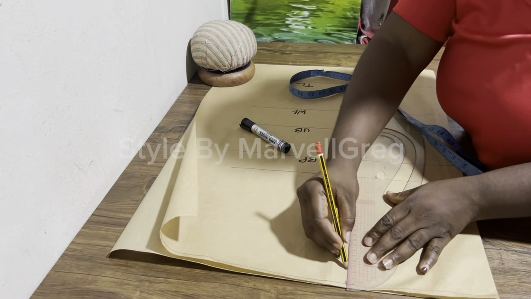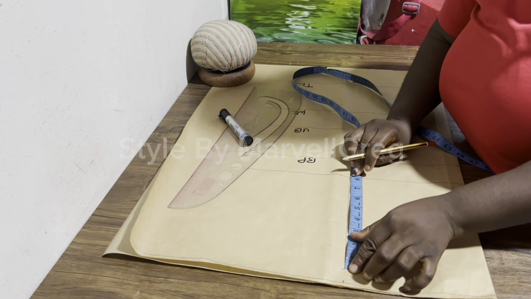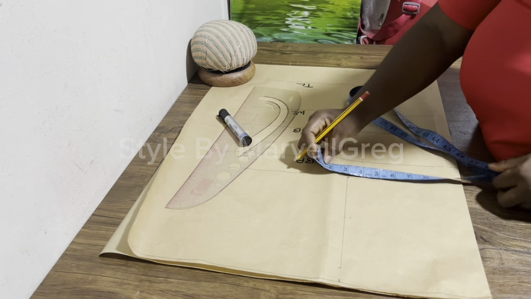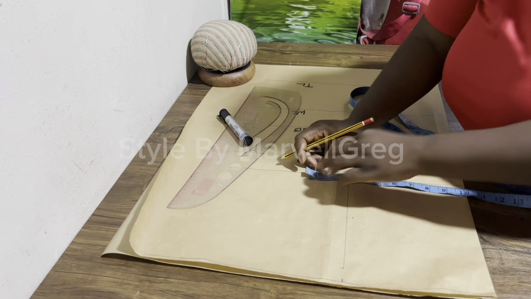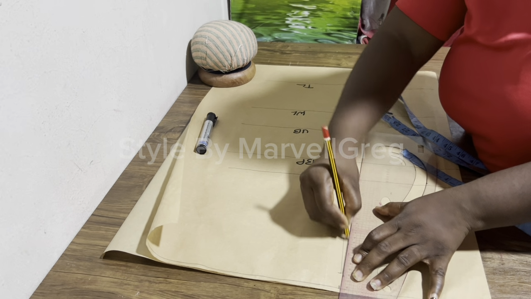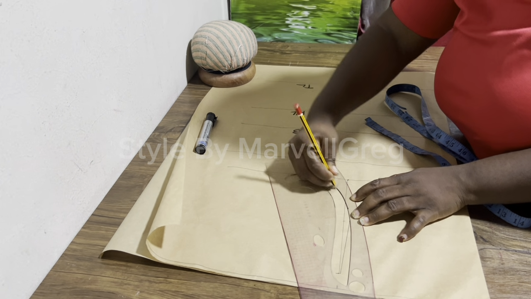Next is to mark what we have at the shoulder. We'll just mark it at that chest line to have an accurate line. Then we'll get the midpoint here and go out by 0.5 inches. Then at our chest line, we'll mark our round bust measurement divided by 4, and we'll connect these 3 lines just like I'm doing here.